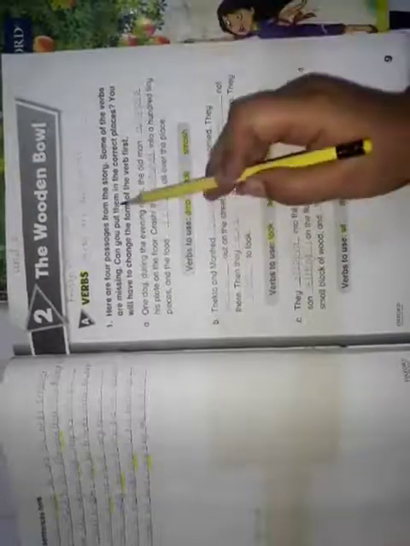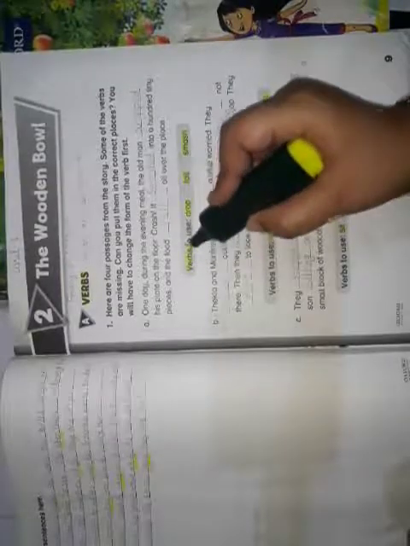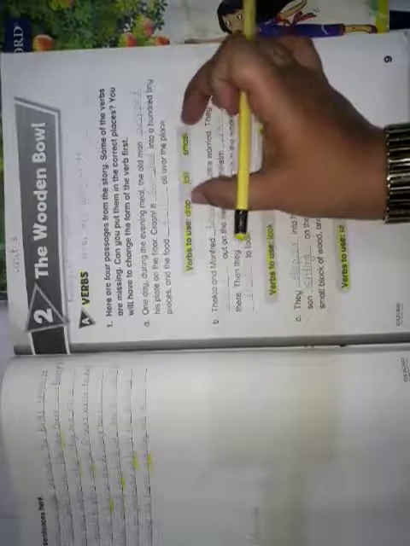Alright, so can you put them in correct places? And the list of verbs is given to us. You see the verbs? Yes, these are verbs. These are the helping verbs. This list of verbs will help us to put appropriate and suitable verbs in the spaces.